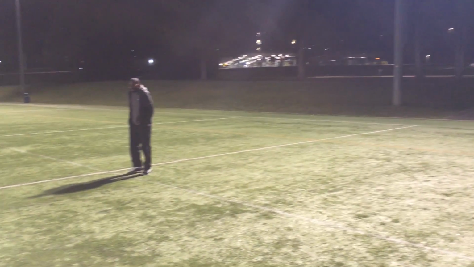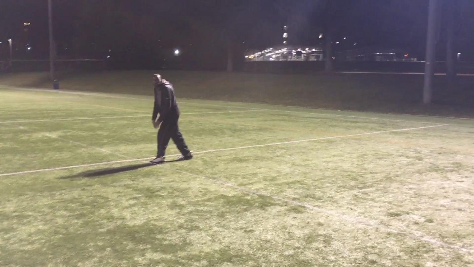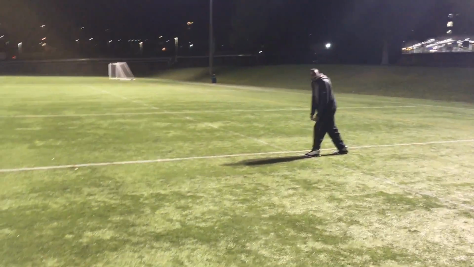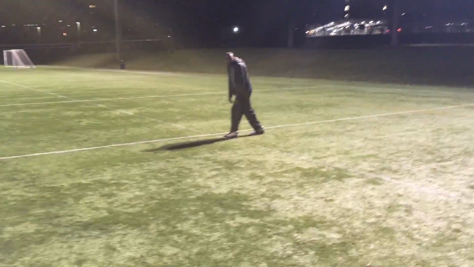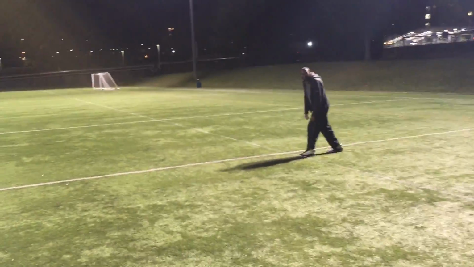So this next route, it's called an out route. The receiver is going to run about five to seven yards, and instead of cutting like you saw in the last route, the slant in, he's going to cut outwards and catch the ball going toward the sidelines.